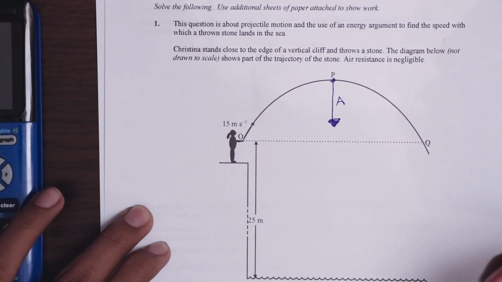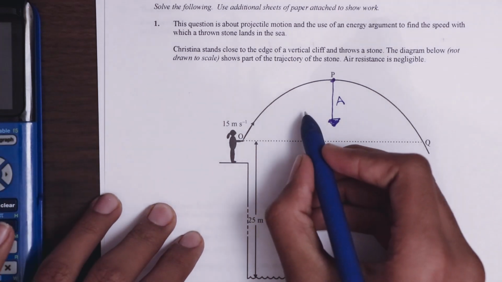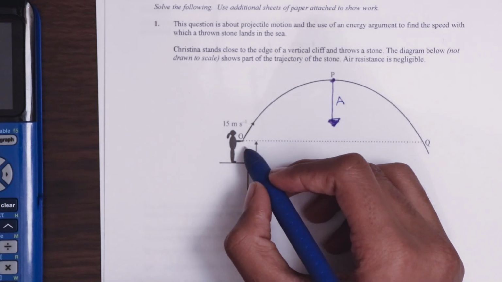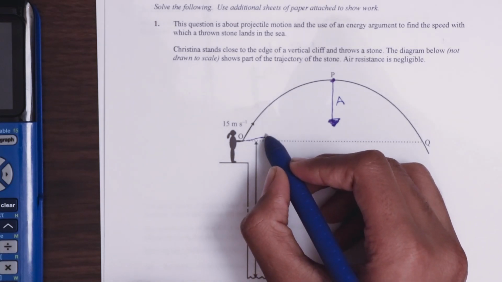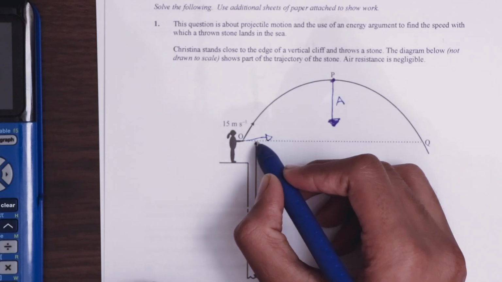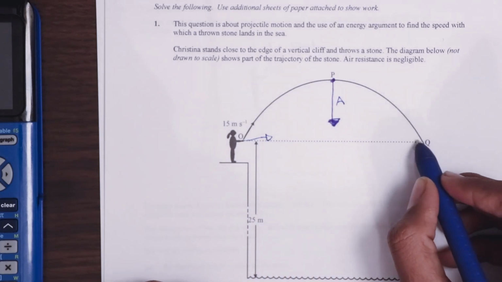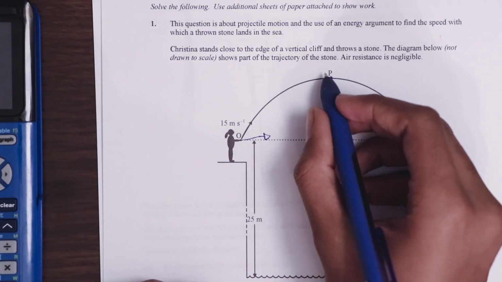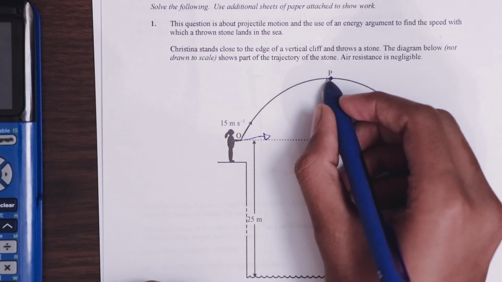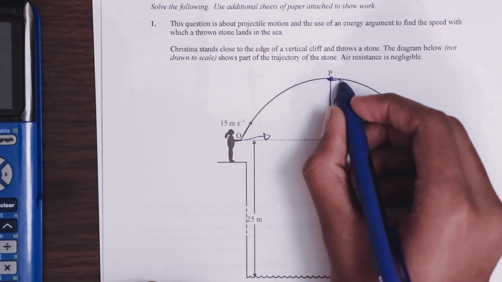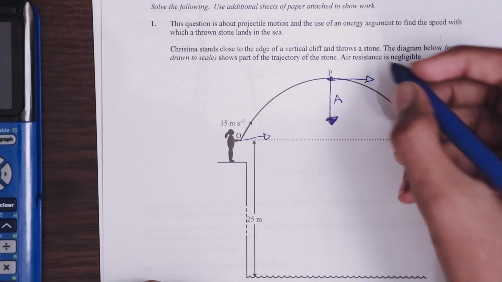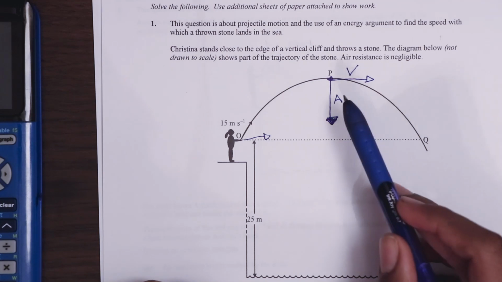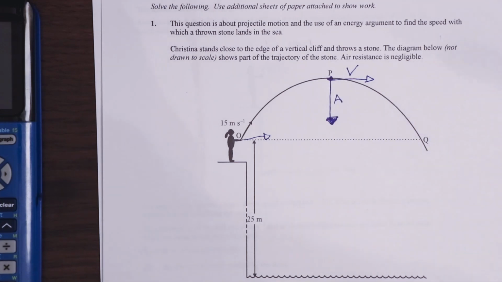As Mr. Putnam said multiple times, the velocity of the stone to the right never changes. If it's going, let's say, 2 miles per hour this way, then it'll still be going 2 miles per hour when it's here, or when it's here. So the velocity here is exactly the same. So label this V. The acceleration is going down, and the velocity is going to the right.